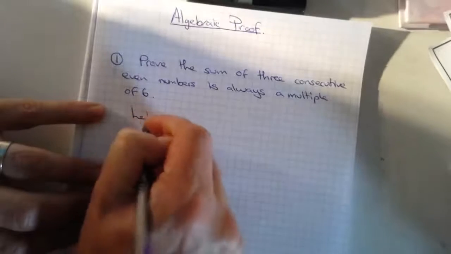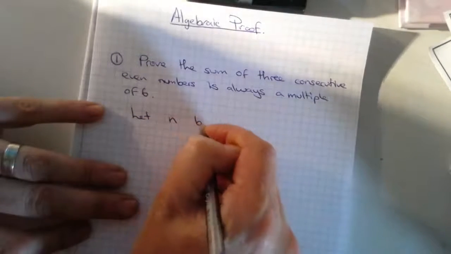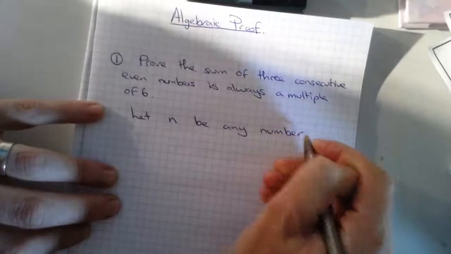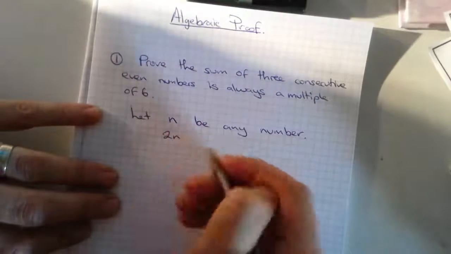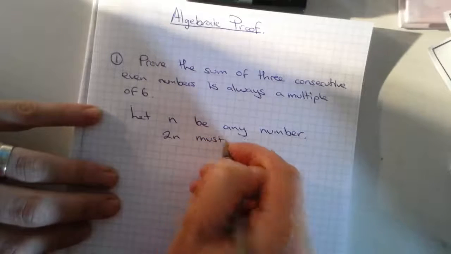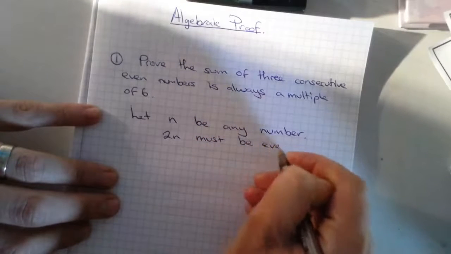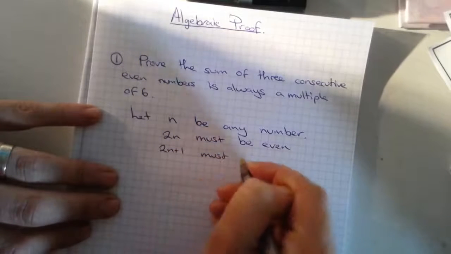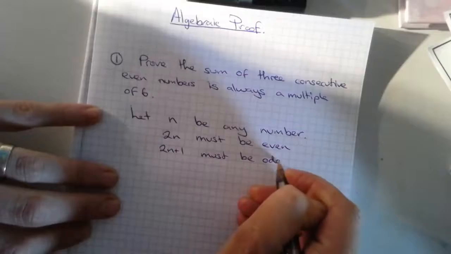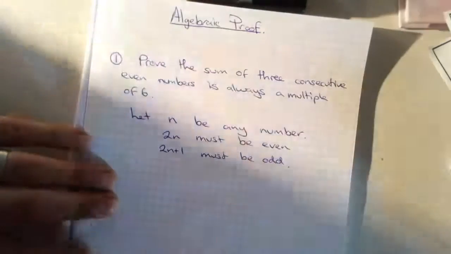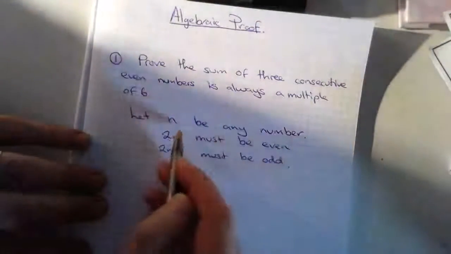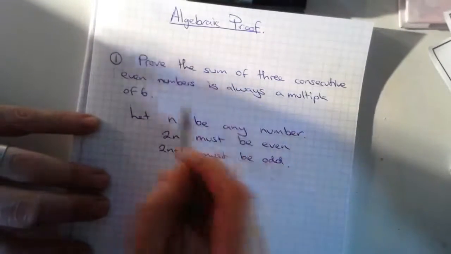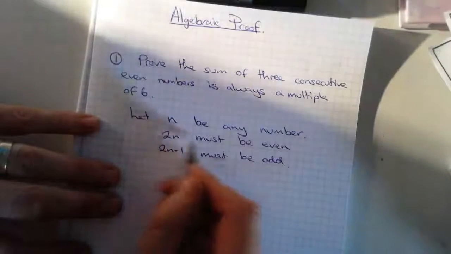So the first thing you should do is let n be any number. And then from that, 2n must be even. And 2n plus 1 must be odd. Okay, so for this example, we just need to use this one here. The sum of 3 consecutive even numbers is always even. So we need to use this one.